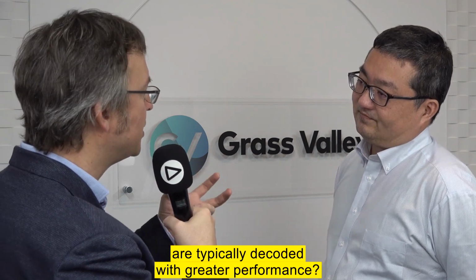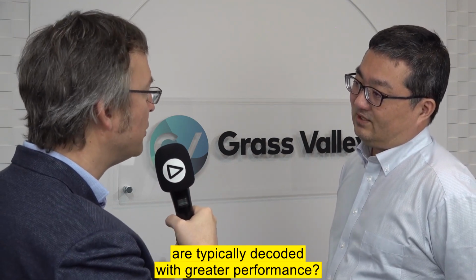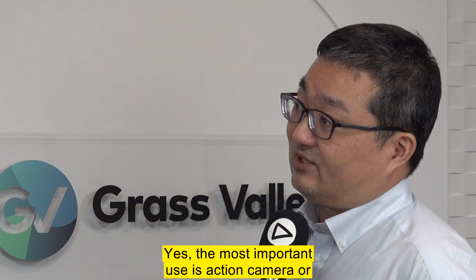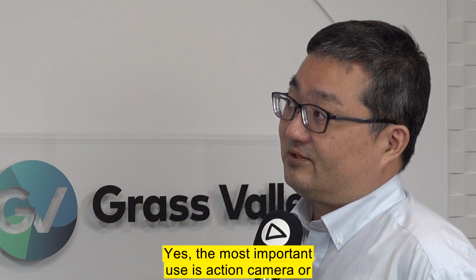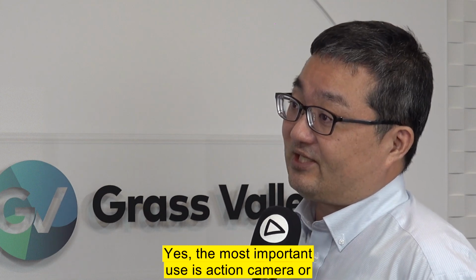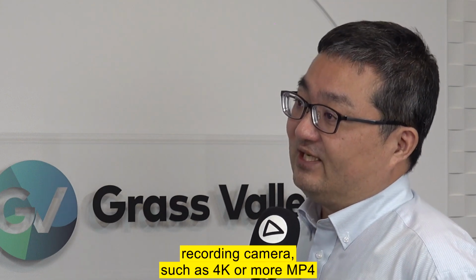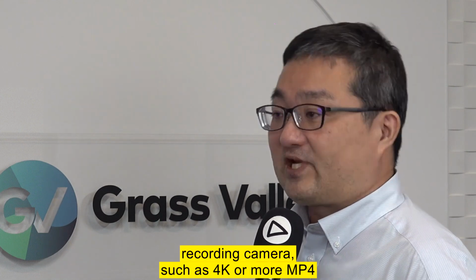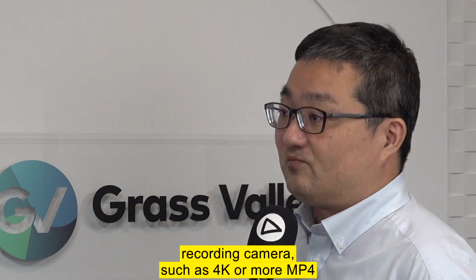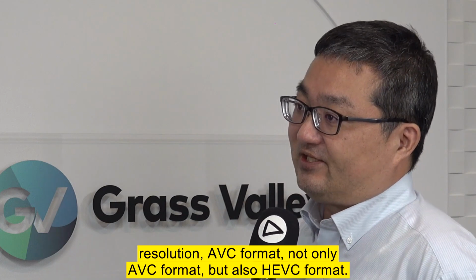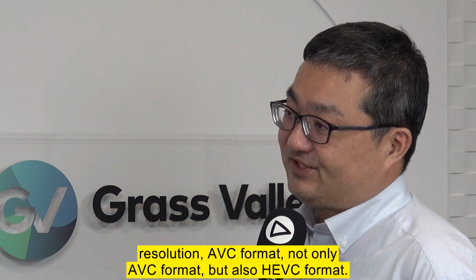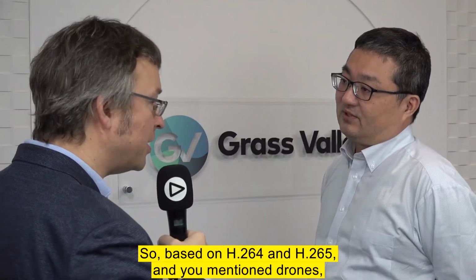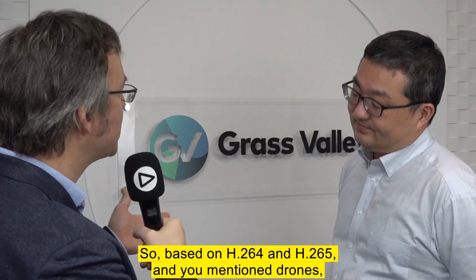So what files are typically decoded with a higher performance? Yeah, so the most important use case is the action cam or the video recorded by the drone, like 4K or higher resolution MP4, the AVC format, and also not only AVC format but also the HEVC format. Yeah, so based on H.264 and H.265.